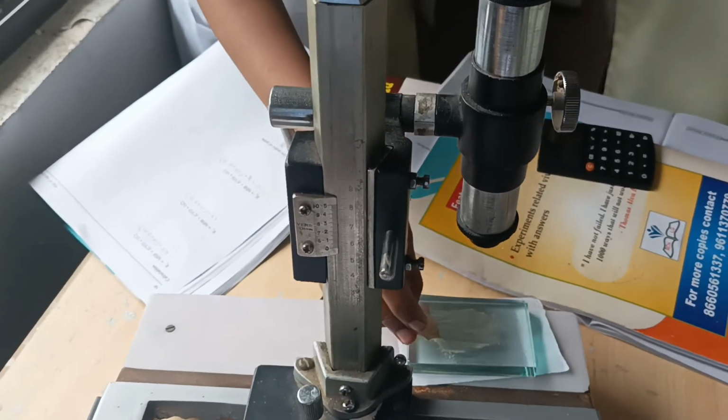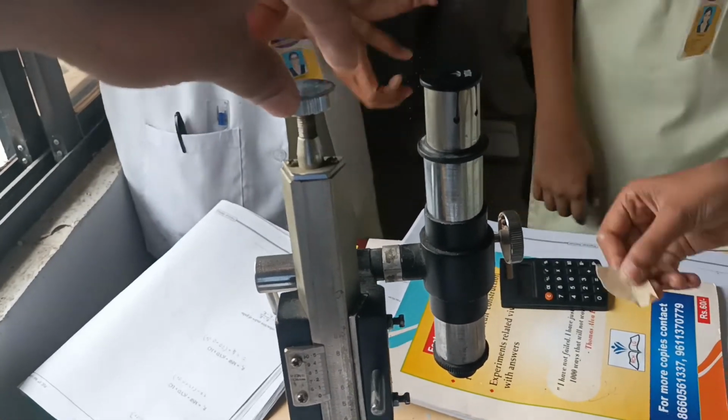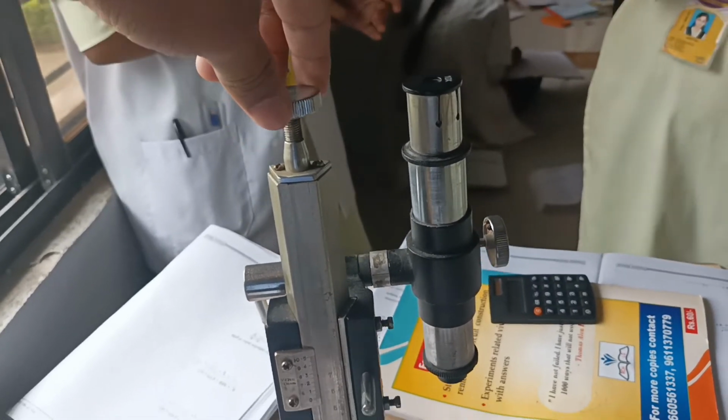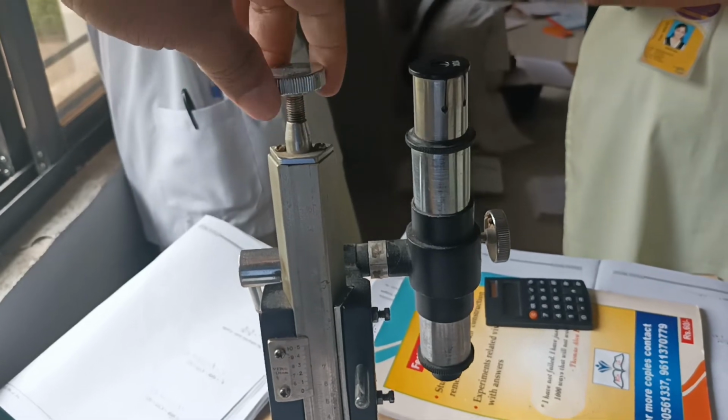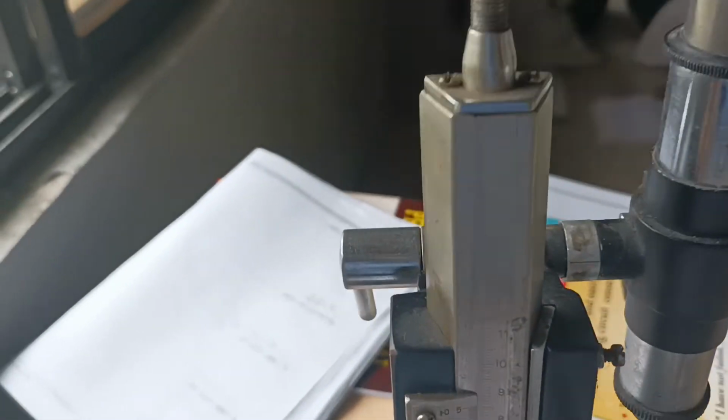Now adjusting again, using only this knob, for the third reading. Now see, blurred particles are there. Now this becomes very clear; it is adjusted, and these particles are clearly visible. Now this is the third reading.